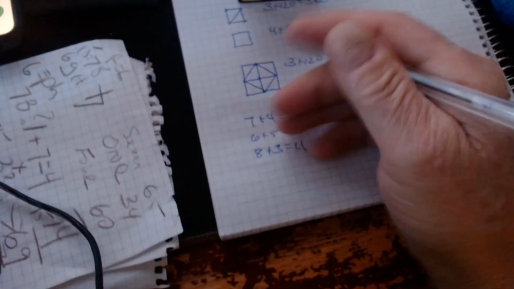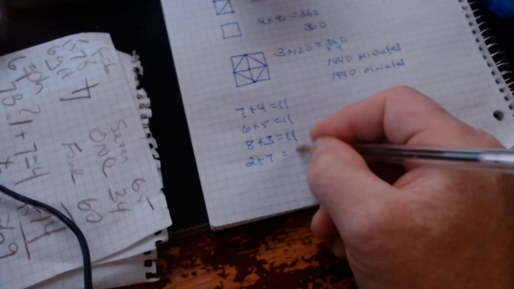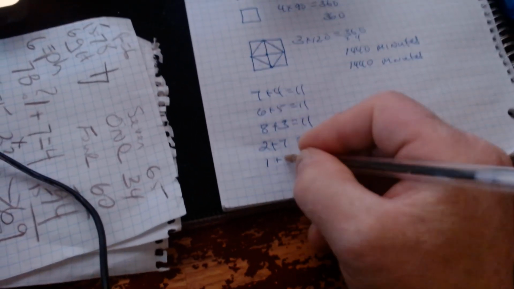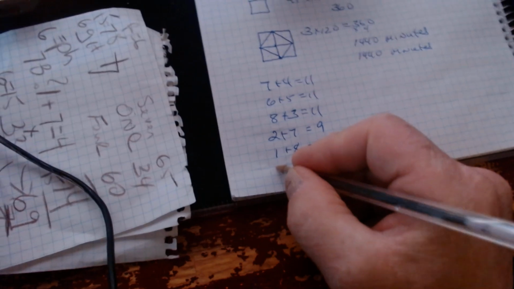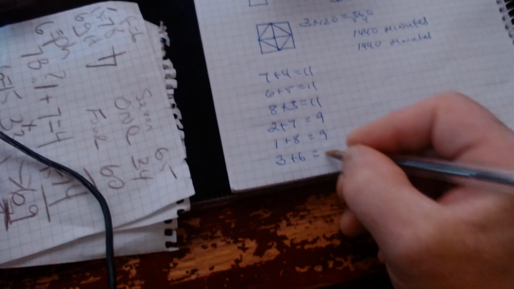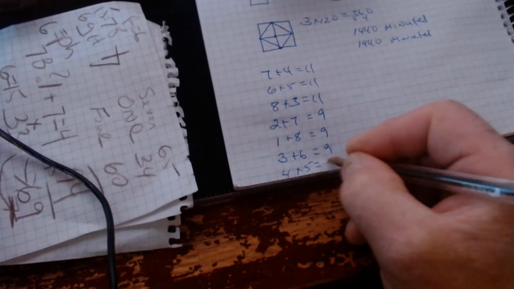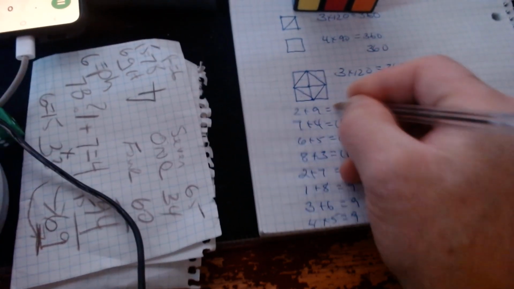So what is this? This is where 2 and 7 equals 9. This is where 1 and 8 equals 9. This is where 3 and 6 equals 9. And 4 and 5 equals 9. So we have 2 and 9 equals 11.